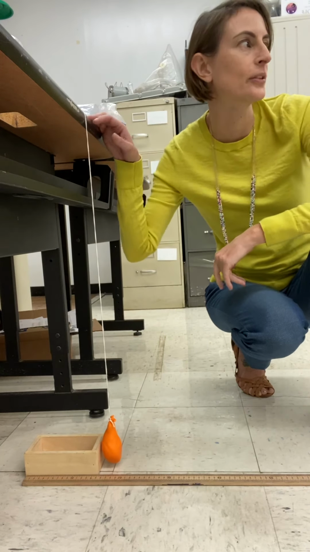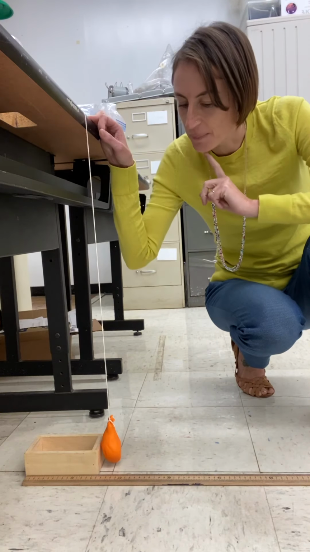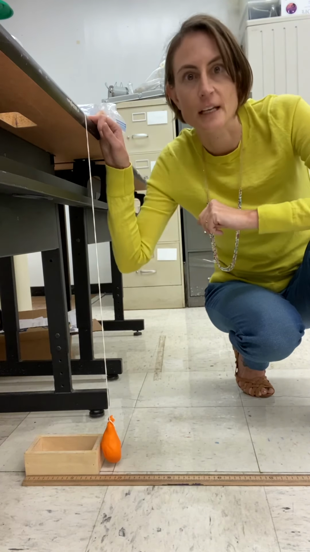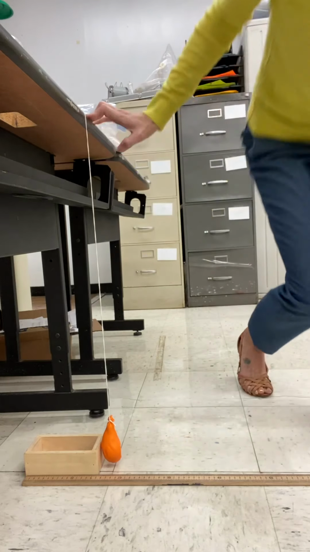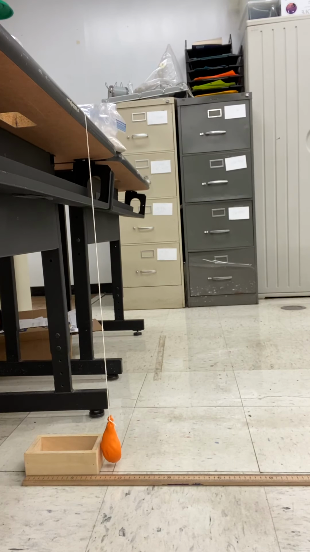it would be helpful if I had another meter stick so I could measure the height here. Hold on a second. Okay.